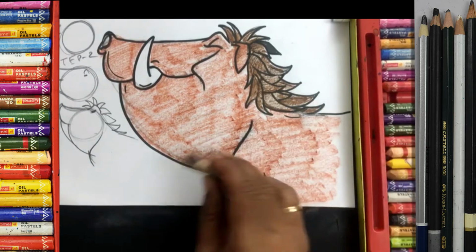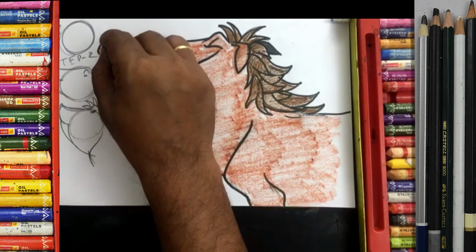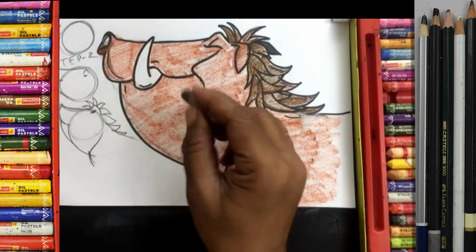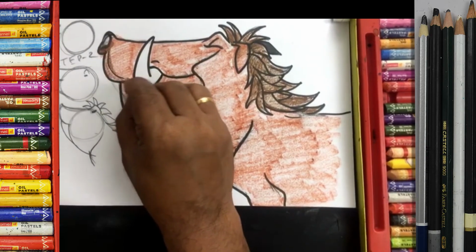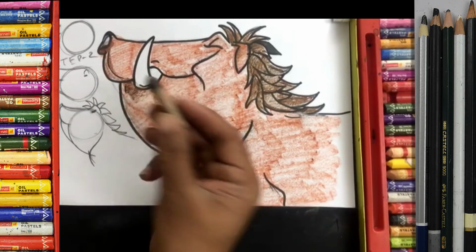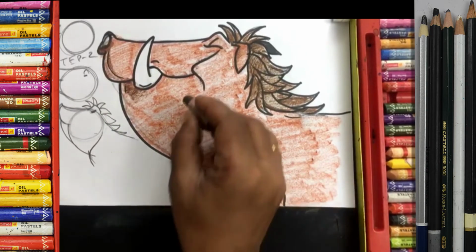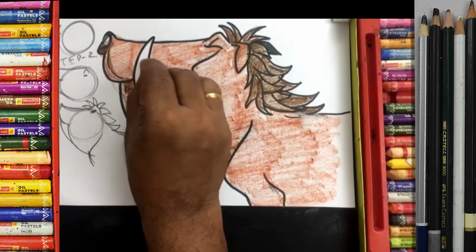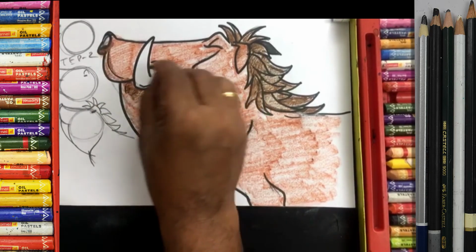Okay, now after that, I can make a little bit of shading. See, I just make a brown color. I put a brown color. You can create that.